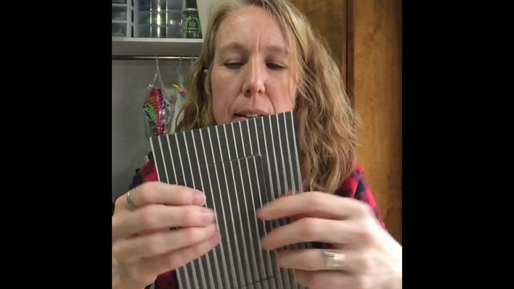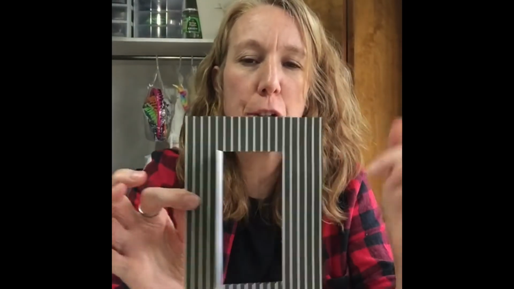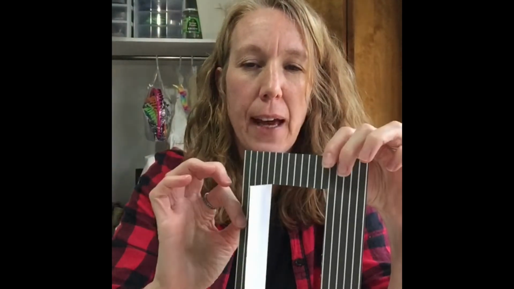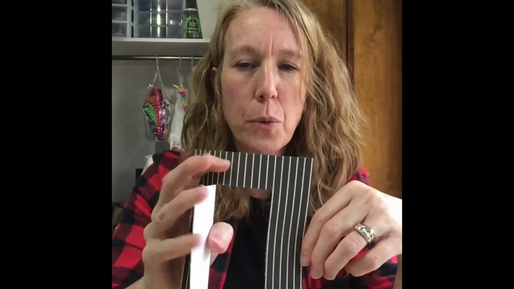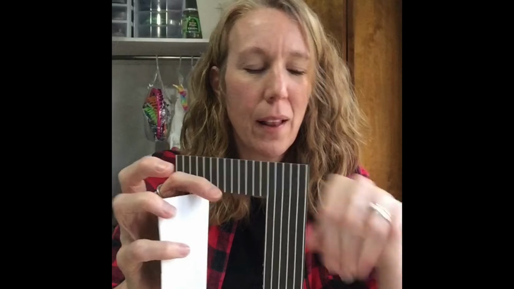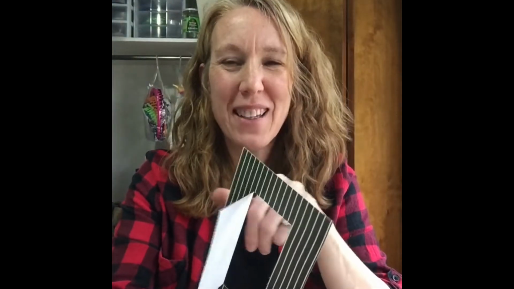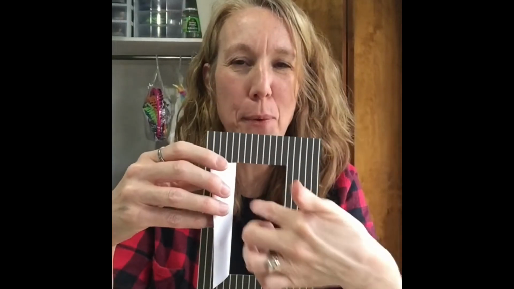And the reason that I did that is because that makes it so that my paper will just naturally bend on that place where I did that. So you can see right now I have a door. What am I going to do with it? Well, I'm going to glue it onto my paper, but not yet, because I have to figure out what I'm going to see through the door.